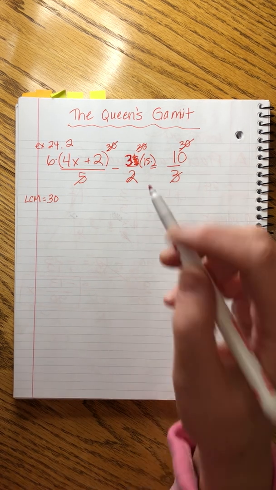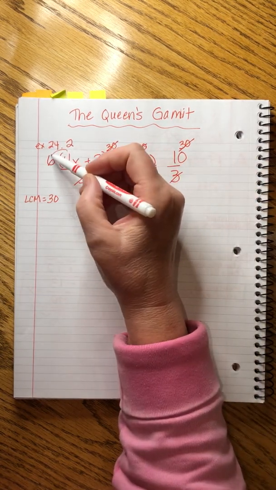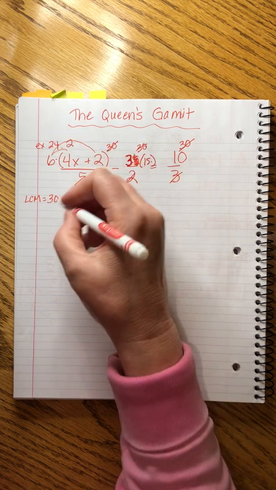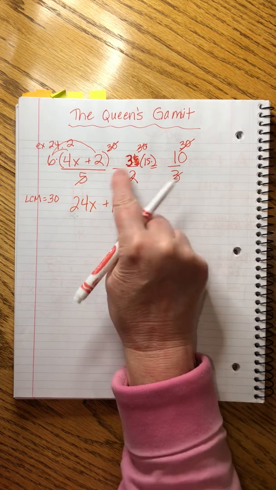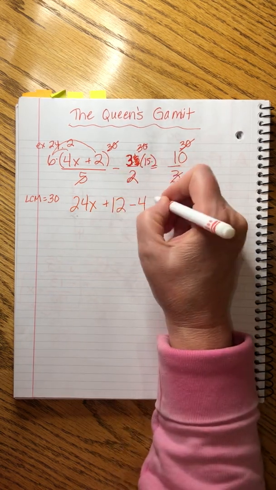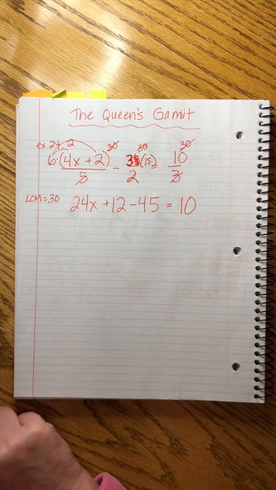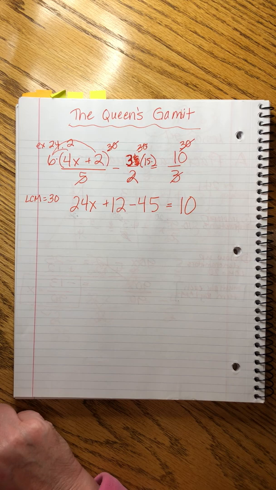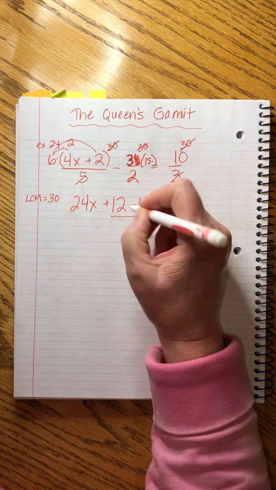Now, when we go to do these multiplications, here with the binomial, this is the tricky part. I have to remember to distribute. So we're going to get 24x plus 12 minus 45 equals 10. Sound good? Okay. I like it so far. Now what we can do is write these together.